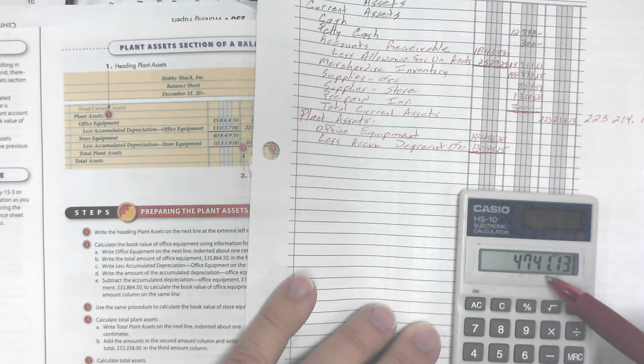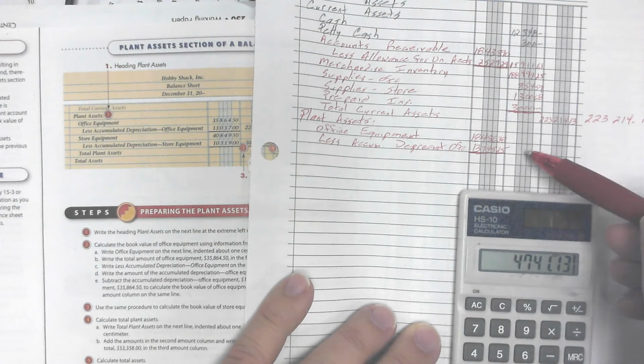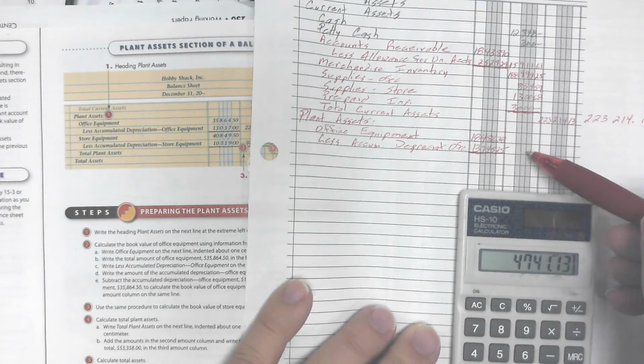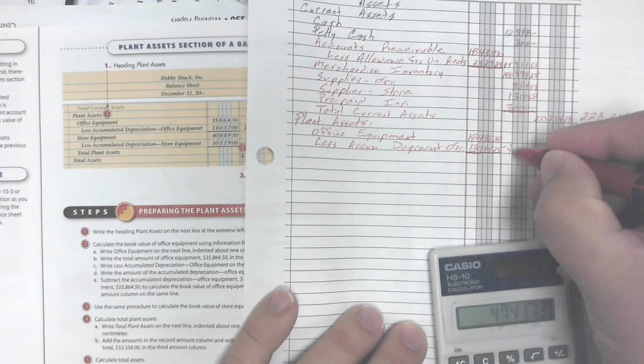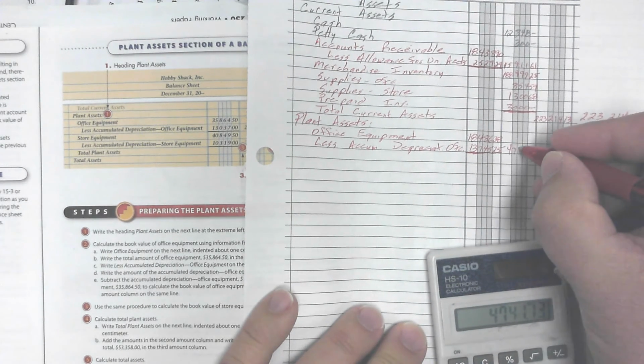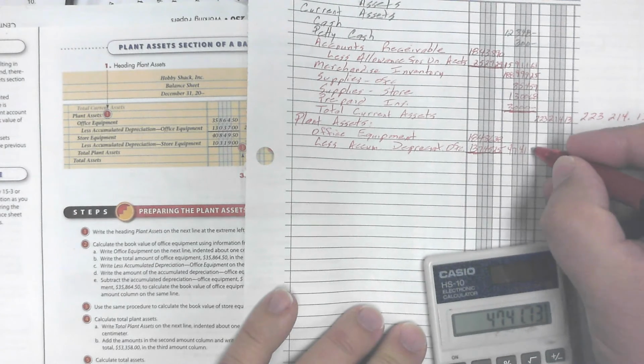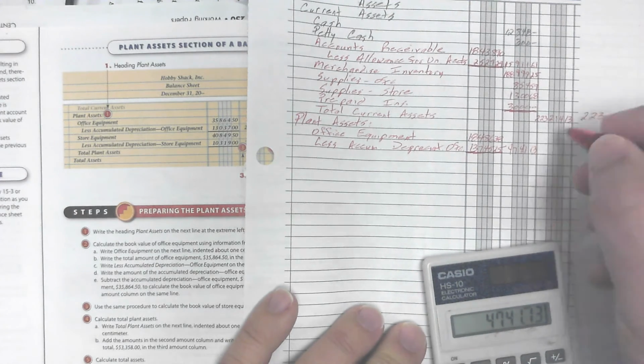So $4,741.13. That's going to go here in this middle column. So $4,741.13.